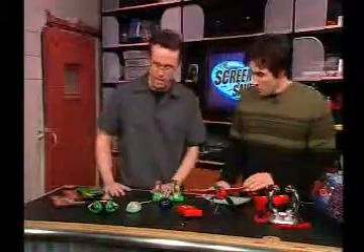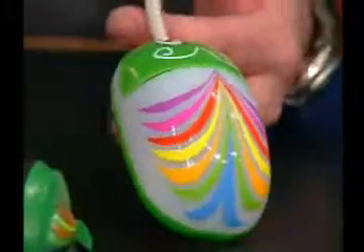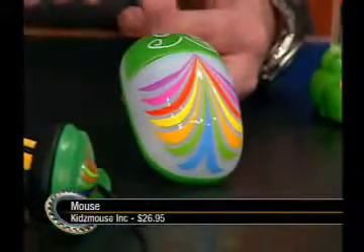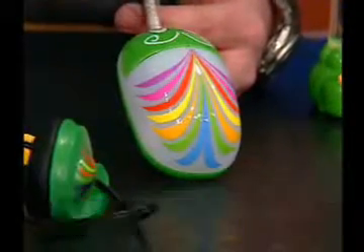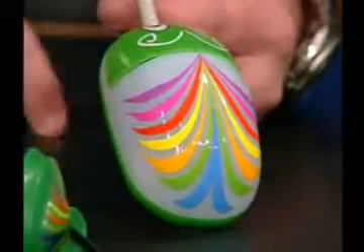So, next thing we found, we've had these in before. This is the kids mouse. They're a little bit smaller. This one's actually translucent, with an LED on the inside, and it's an optical mouse. This whole thing will actually glow. Oh, like a ladybug. It's just going to light up. That's cool.